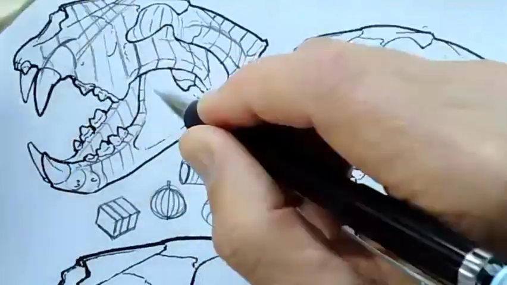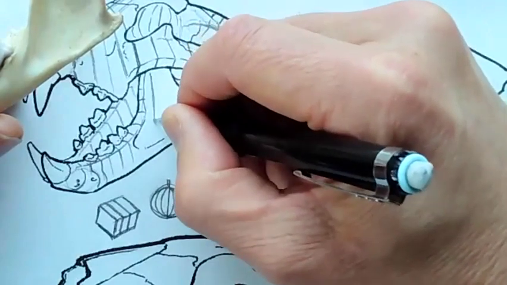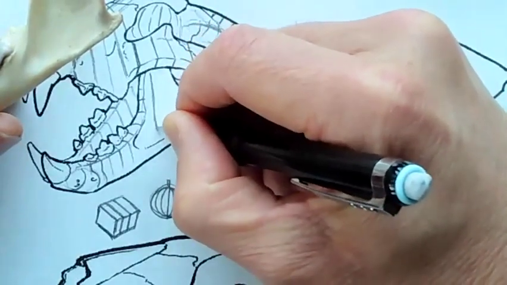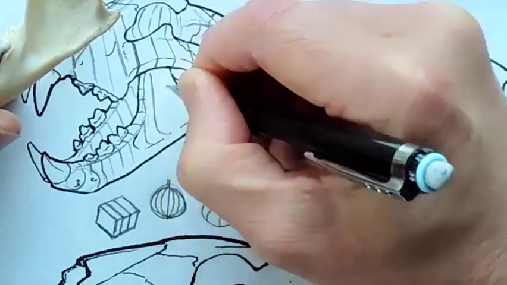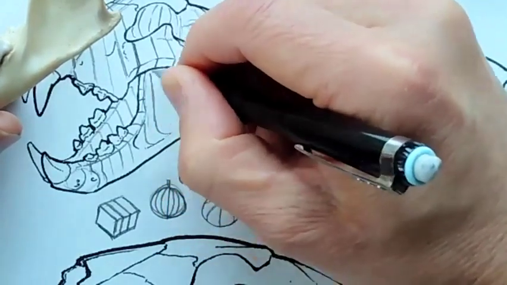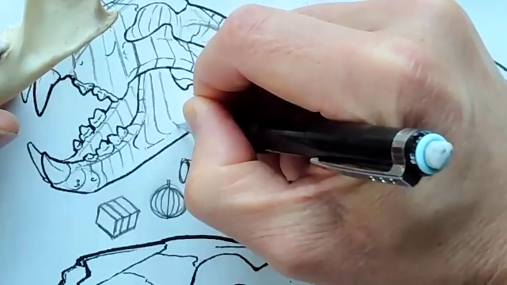And the lines that are going to come down there, I'm going to come in and then kind of curve them down so that it'll kind of help me sort of remember that this is a shape that is coming down and then rounding.